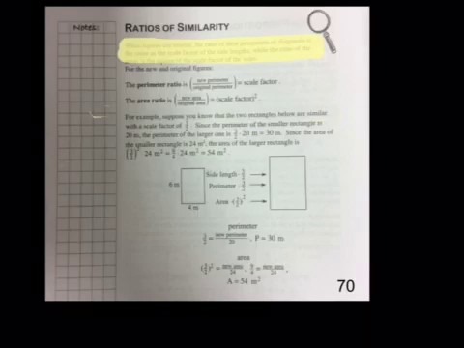Since the area of the small rectangle is 24 meters squared, the area of the large rectangle, here's your key, so you can highlight this or you can circle it, is 3/2 squared times the original area of 24. So when you take 3/2 and you square it, you get 9/4 because 3 squared is 9 and 2 squared is 4. Then you multiply that by 24 to get the new area of 54.